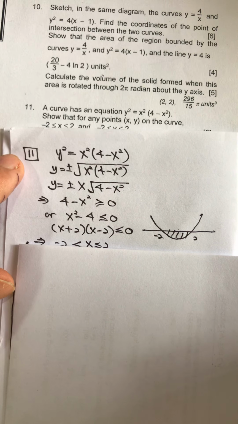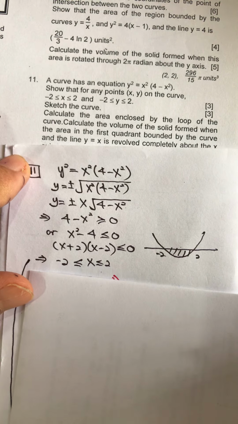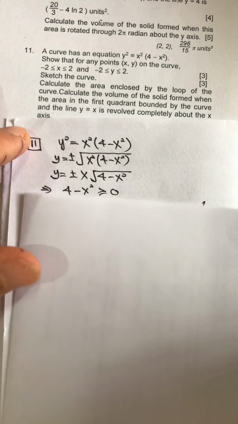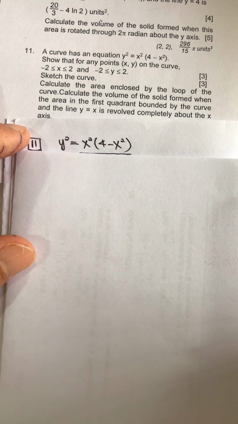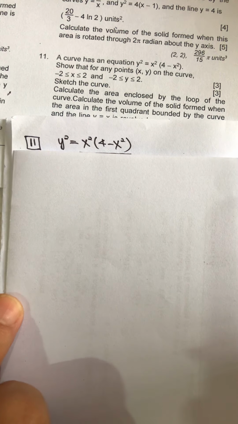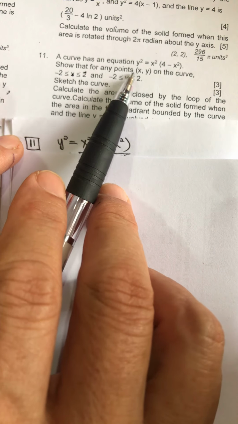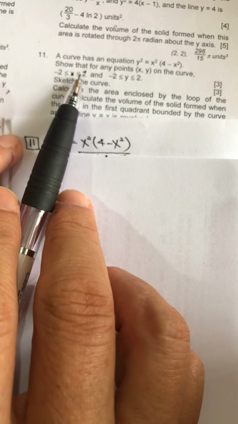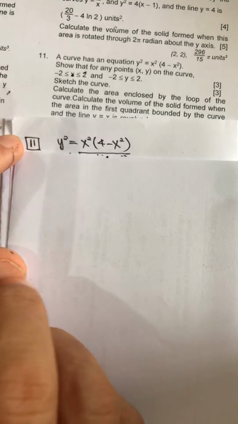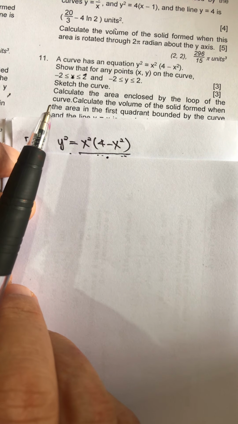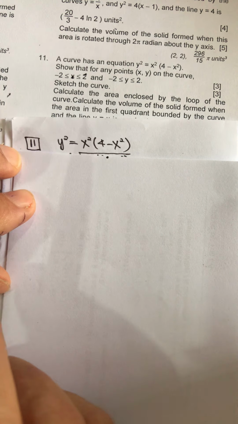Okay, now look at question number 11. I show you how to do this. A curve has an equation y squared equals x squared (4 minus x squared). Okay, so I copy the equation here. Show that for any point (x, y) on the curve, x is between -2 and 2, y also between. That means the maximum value for x is 2, minimum is -2, for y also the same thing.